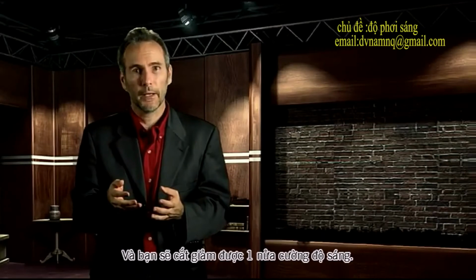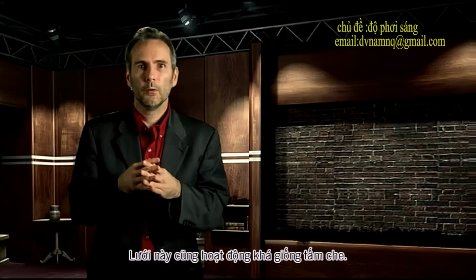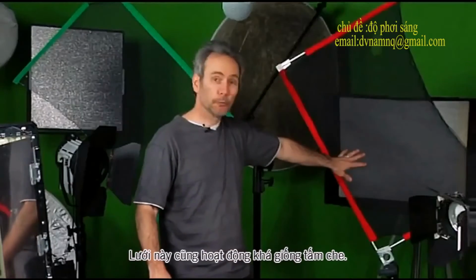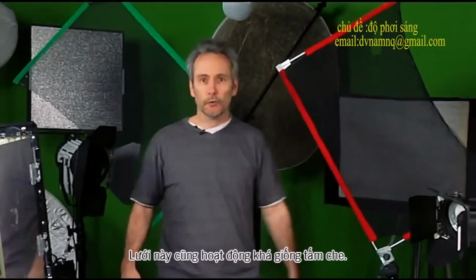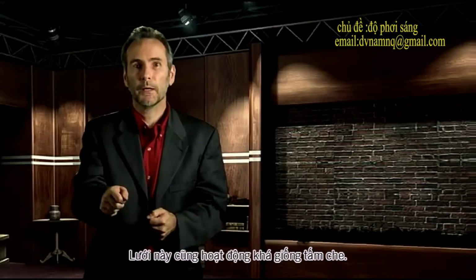So you can cut the amount of light in half that way. Or let's say you had a situation where you don't have any of that stuff on hand. Maybe you have a net. Maybe you've got a kit that has flags and nets. Maybe you have a one-stop net in there. Throw that up there. It'll work just like the scrim.